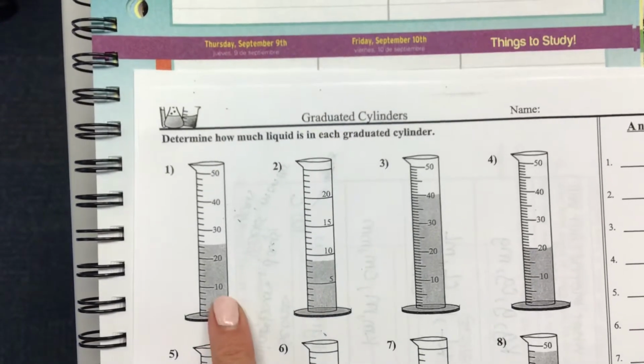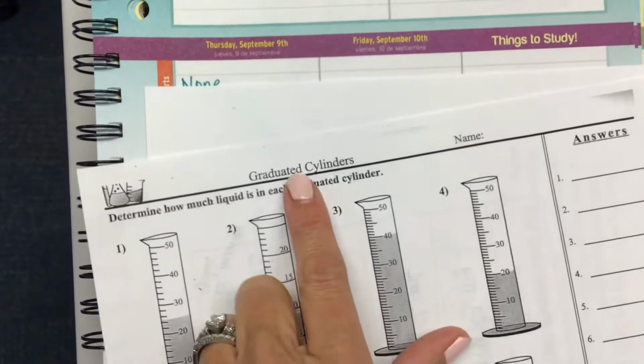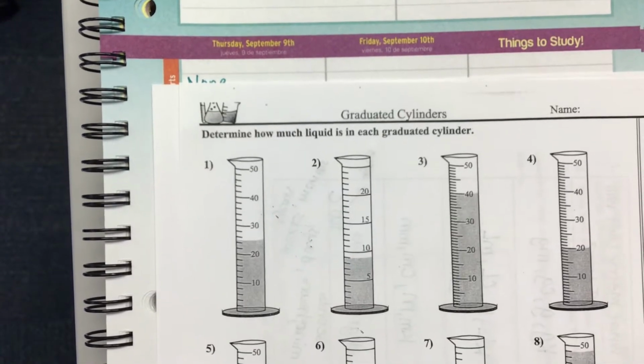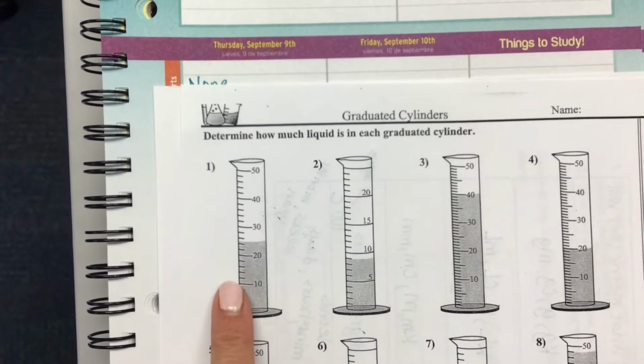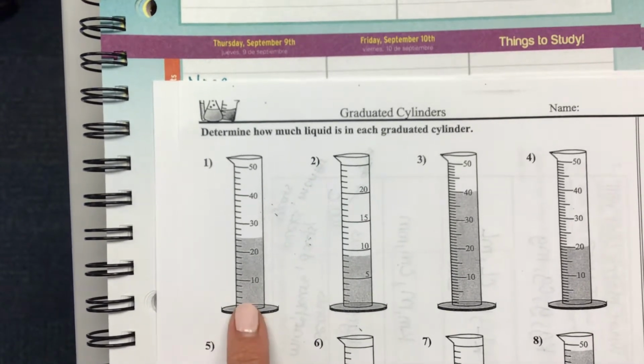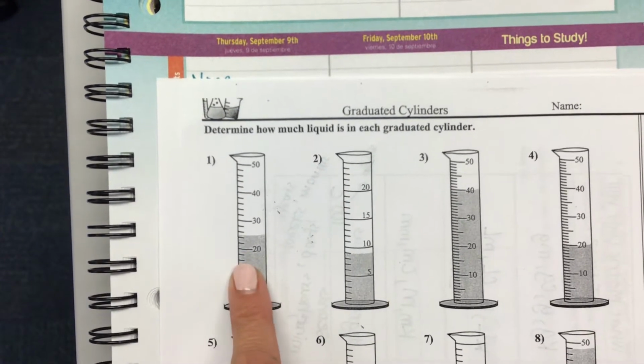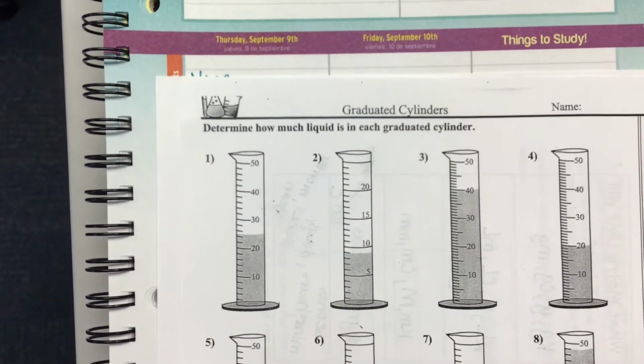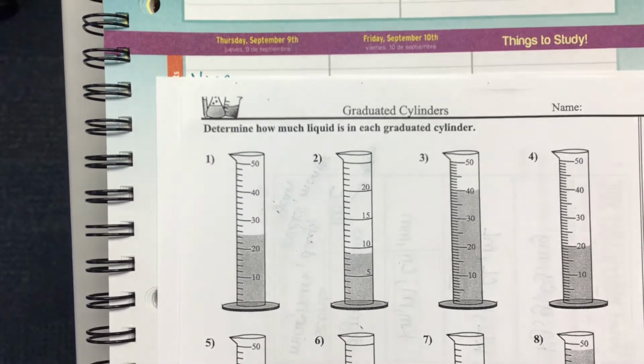Looking at our measurement packet, we're on the page called Graduated Cylinders, and we're talking about how to measure the volume of a liquid using a graduated cylinder. The most important step is to look and see what our scale is along the side. Remember when we talked about graphing and we had a scale and an interval? Do you remember what that meant?